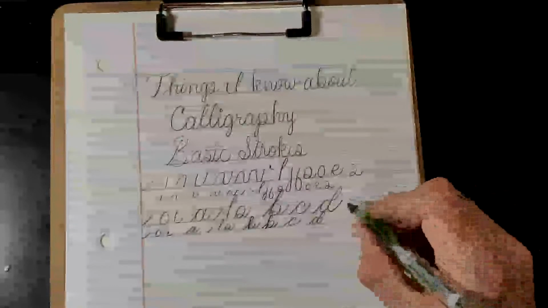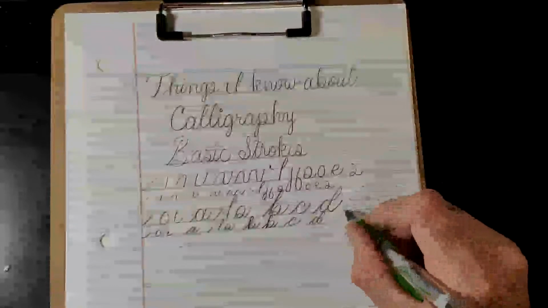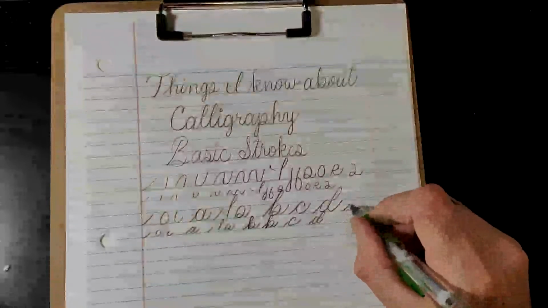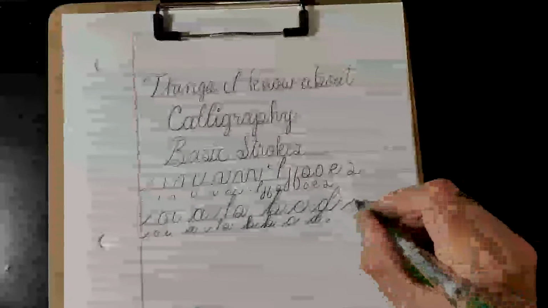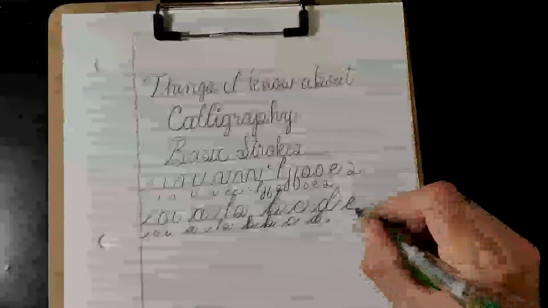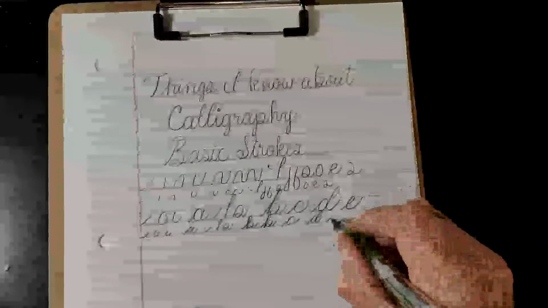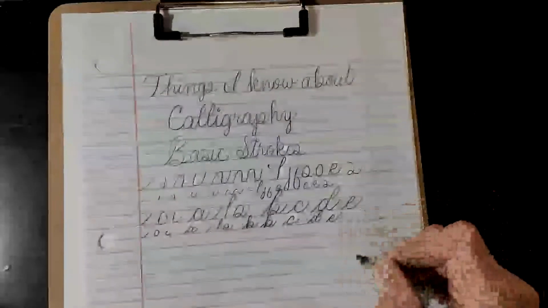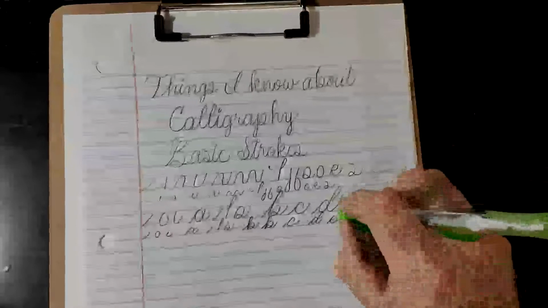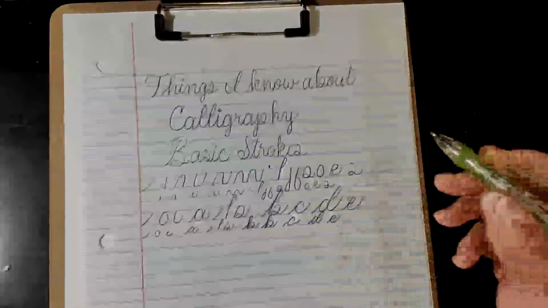An E is kind of difficult because you only go halfway up. So you'd only go a quarter of a way up here. And then you do an ascending stem loop into an exit stroke. So a miniature ascending stem loop into an exit stroke. Okay.